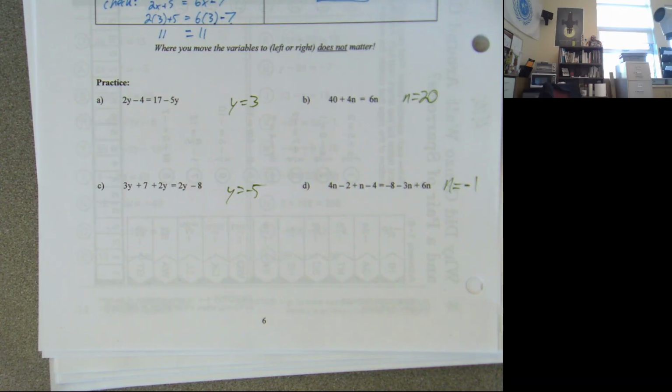Why not? I'm seeing some shaking heads. What's the mistake? Negative 5y minus negative 2y equals negative 7y. This right here should end up as a negative 7. That changes your answer to 3 equals y.